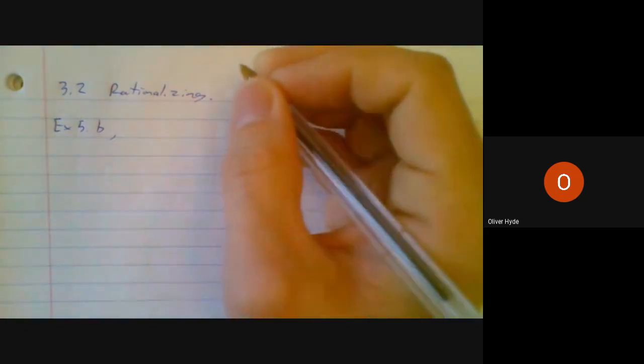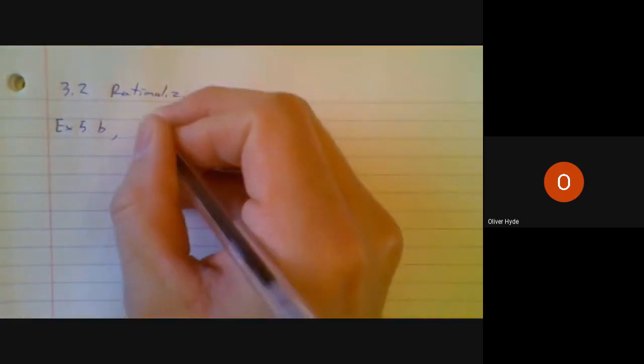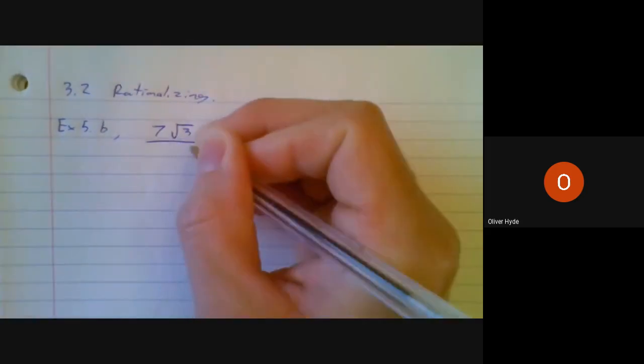Let's take a look at example 5b. We're asked to rationalize the denominator and simplify. So I've got 7 root 3 over 4 root 5. So we would say that this denominator is irrational because 4 times the square root of 5 is an irrational number. I can do something about that. I can manipulate this fraction, just like I can convert a fraction to find a common denominator, but I don't want to change its value.